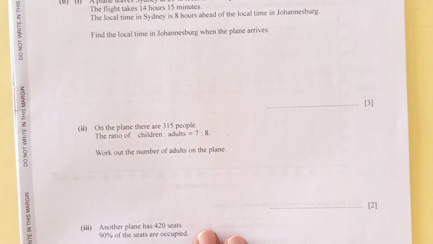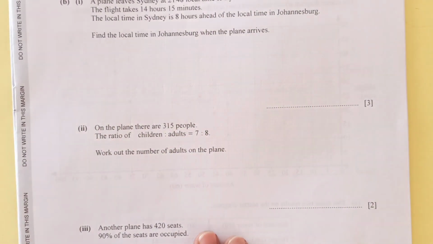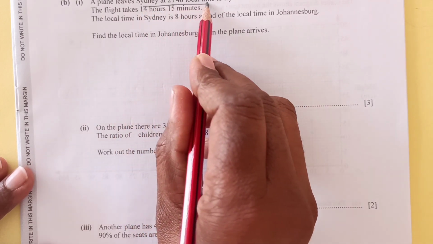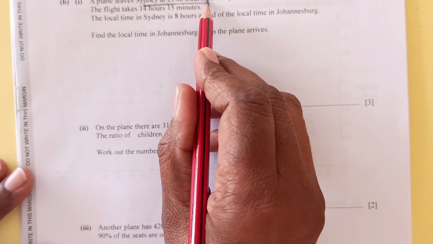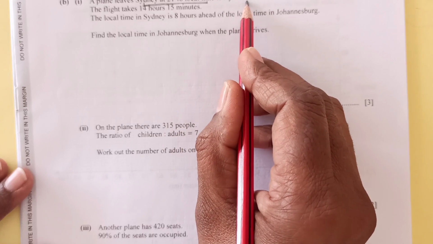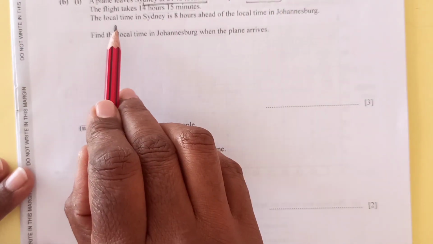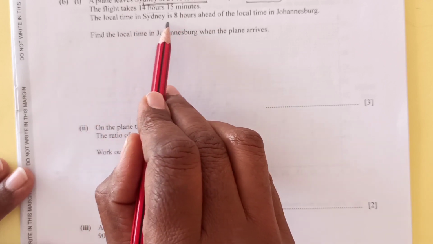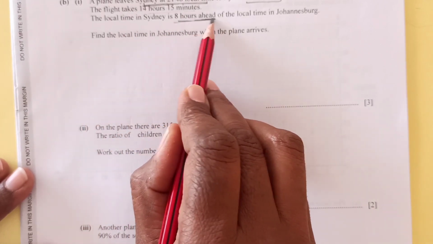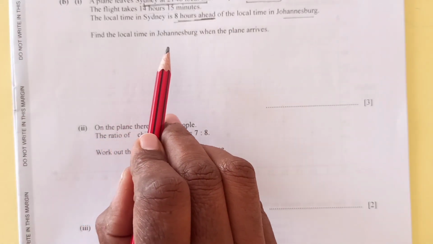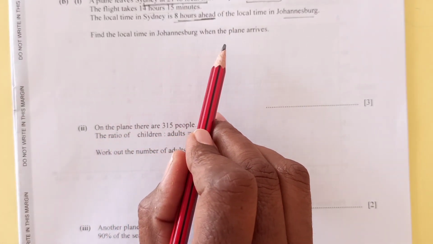Now part B. A plane leaves Sydney at 21:48 local time. So this one information to fly to Johannesburg, right? The flight takes 14 hours and 15 minutes. The local time in Sydney is 8 hours ahead of the local time in Johannesburg. Find the local time in Johannesburg when the plane arrives.